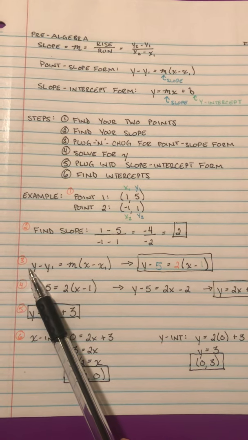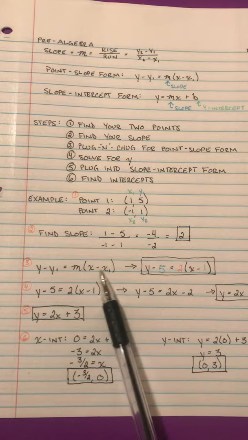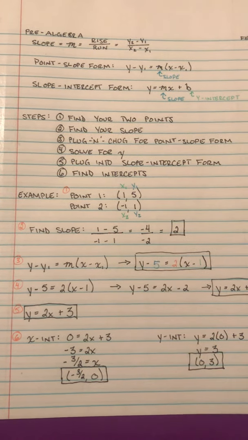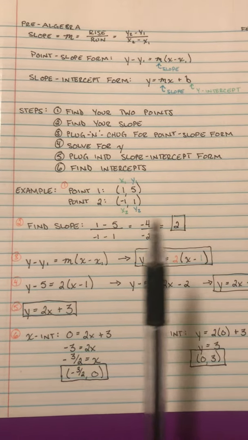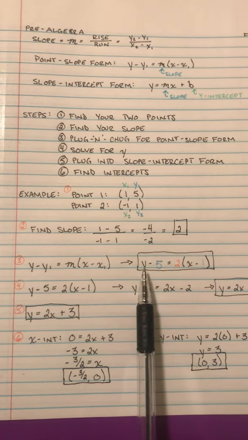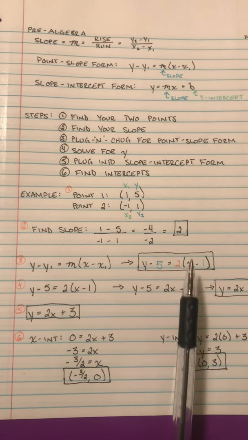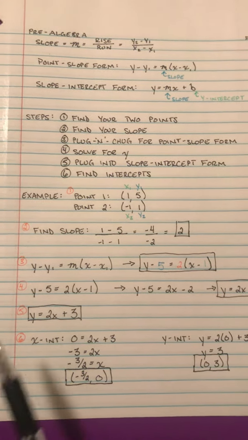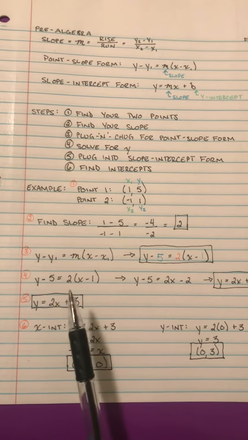Step 3, pick a point. Like I said, it doesn't matter which one you pick. y minus y1 equals m times x minus x1. I decided to go with 1, 5 because I don't like messing with negatives unless I have to because, well, why give yourself more work when you don't need to? y minus 5 equals 2, which we found in step 2, times x minus 1. That's all you have to do. Check, you're done.